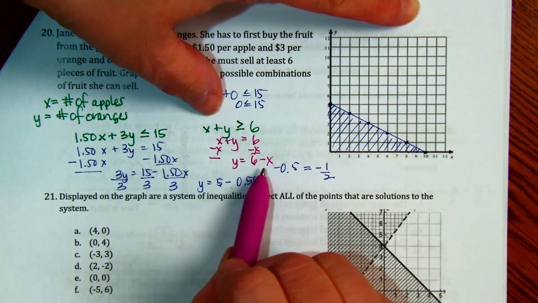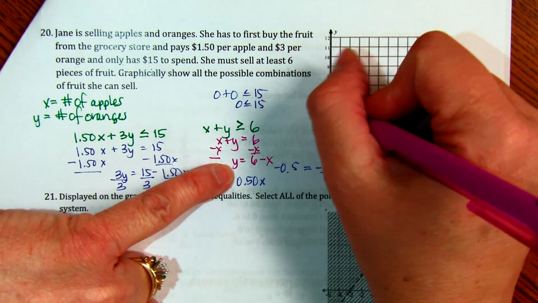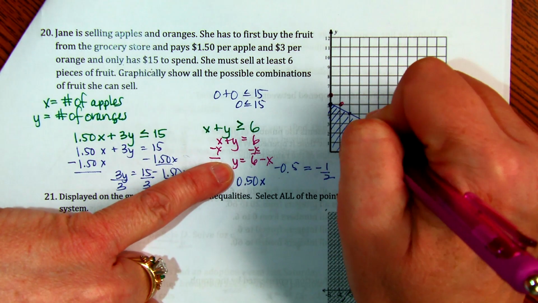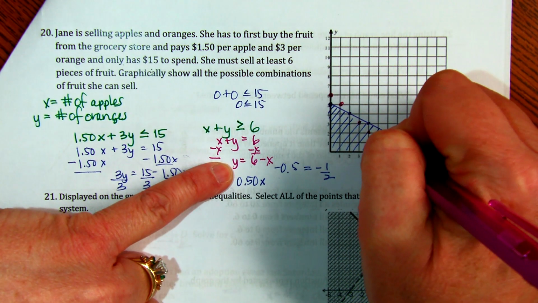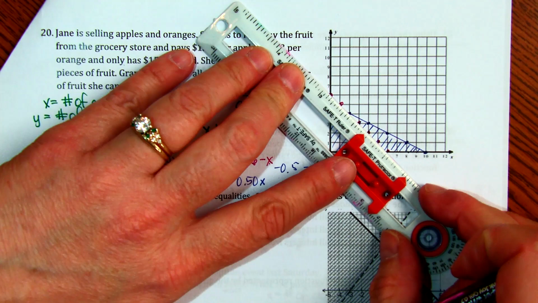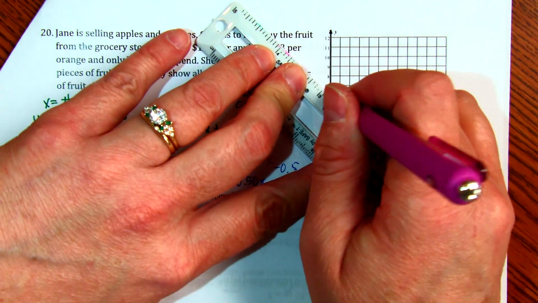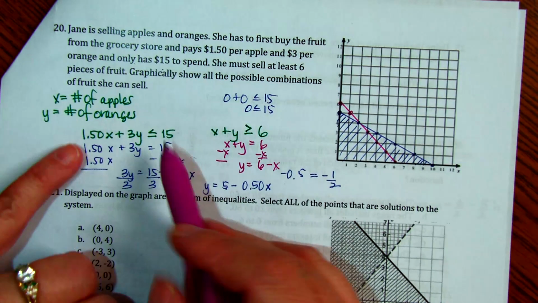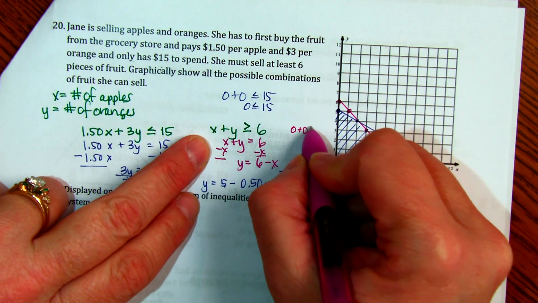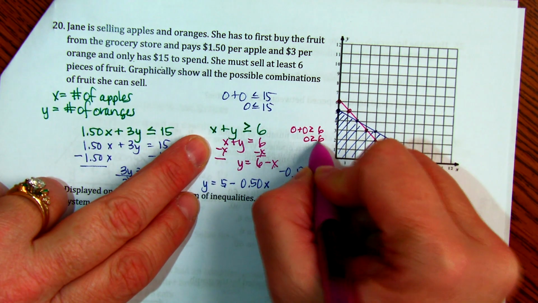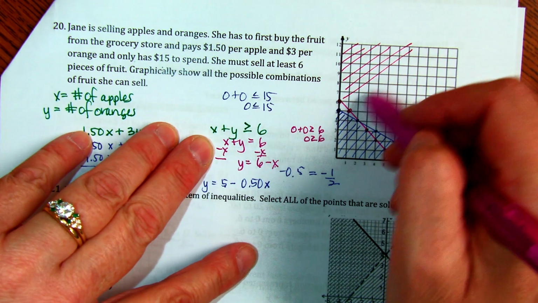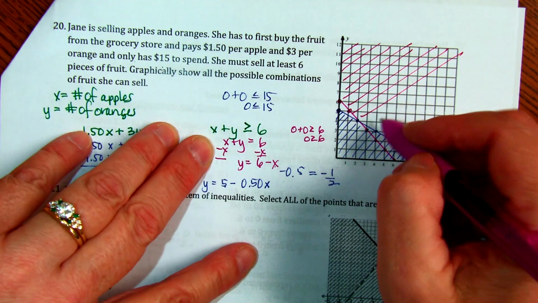And then for the next one, I have a y-intercept of 0, 6 and a slope of negative 1. Again, it is solid. And it needs to be greater than. So we put a 0, 0 in here. 0 plus 0, is that greater than or equal to 6? And that is a no. So I need to shade all the way up here.